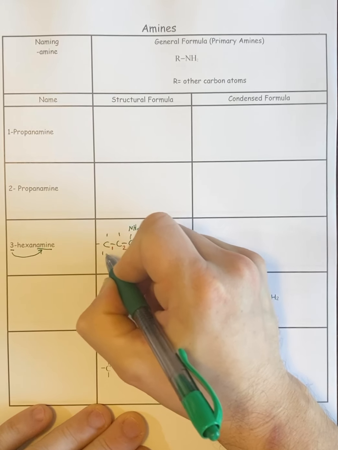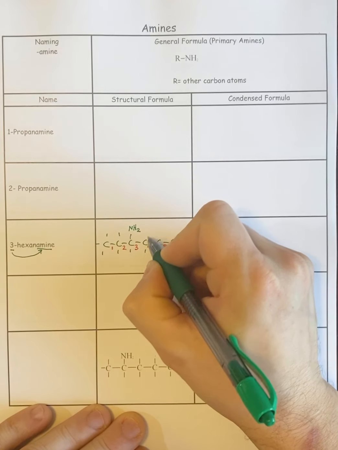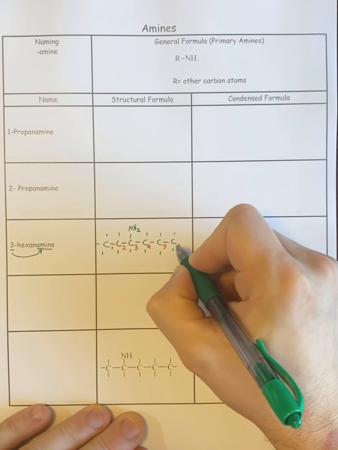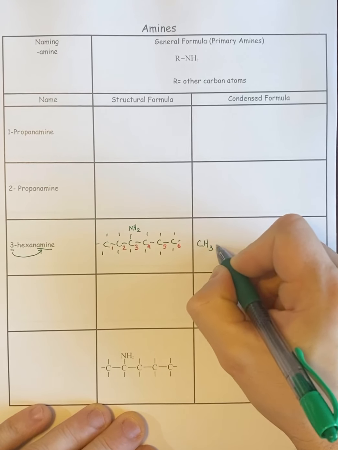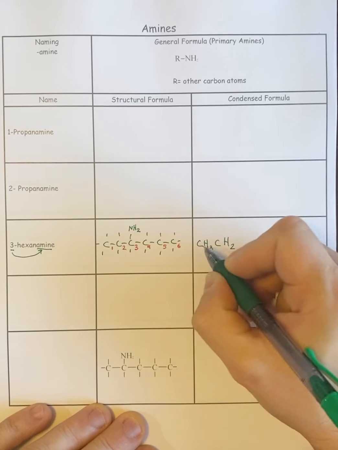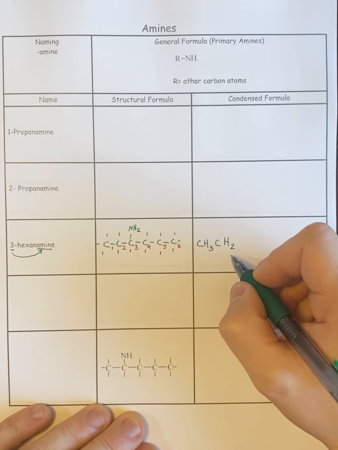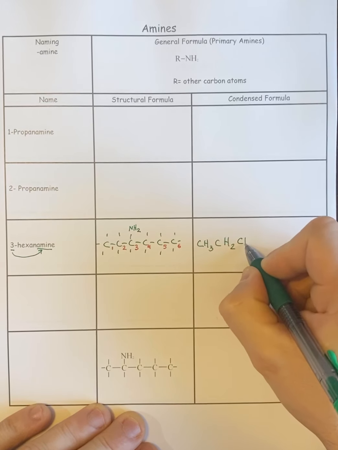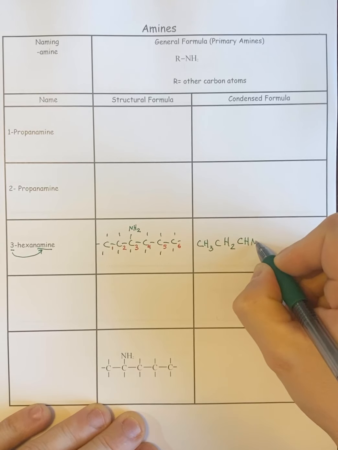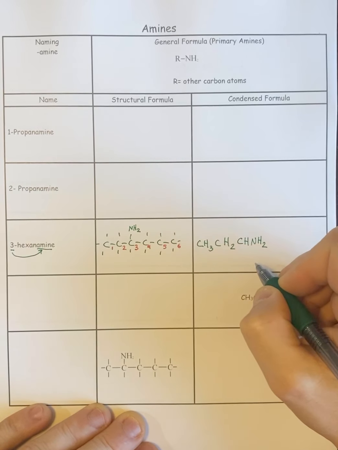Then you add your H's in. And then we condense. So carbon 1 is a CH3, carbon 2 is a CH2, carbon 3 is going to be a CH with an NH2 next to it.